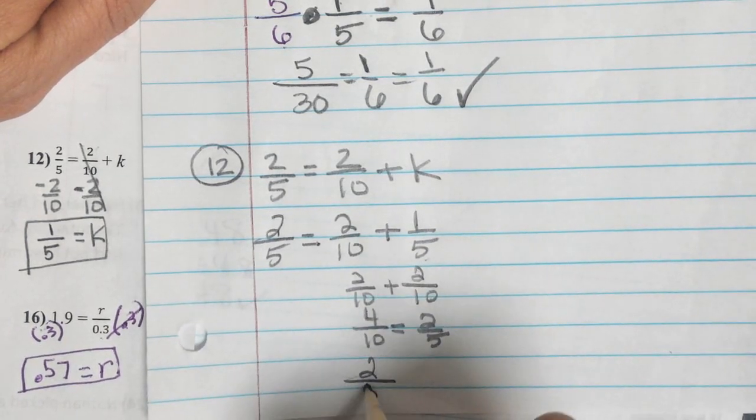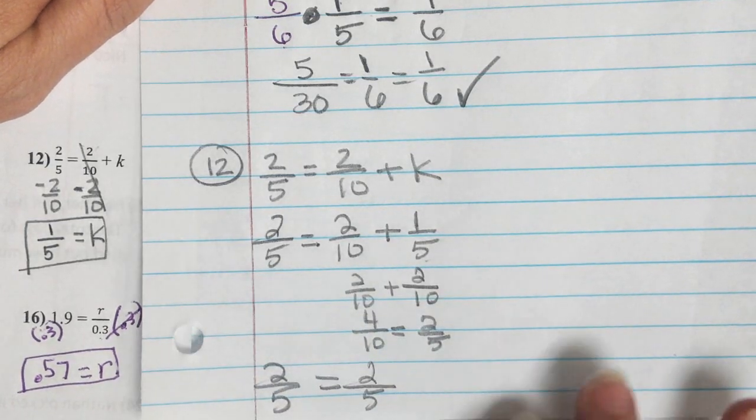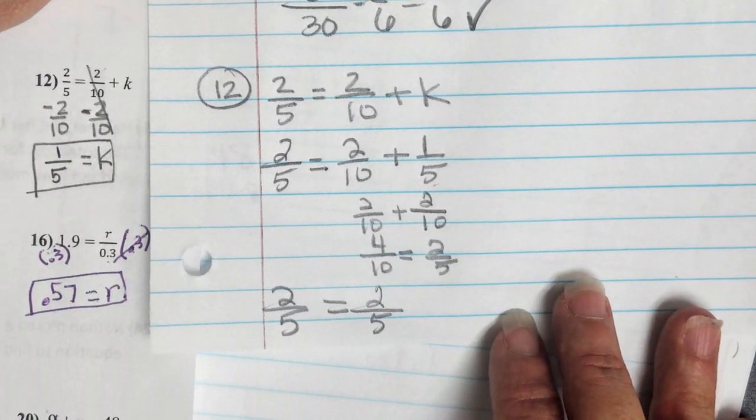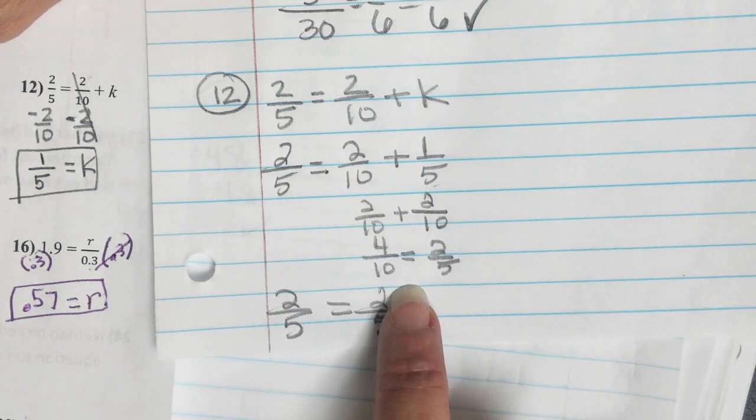So 2/5 is the same as 2/5. Kind of odd, it's just not a one-step check type thing.